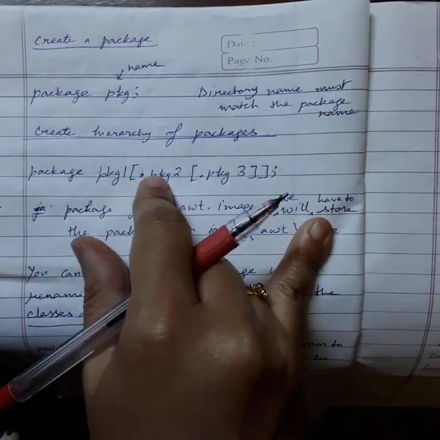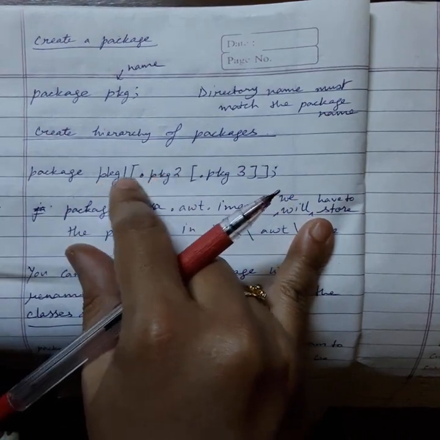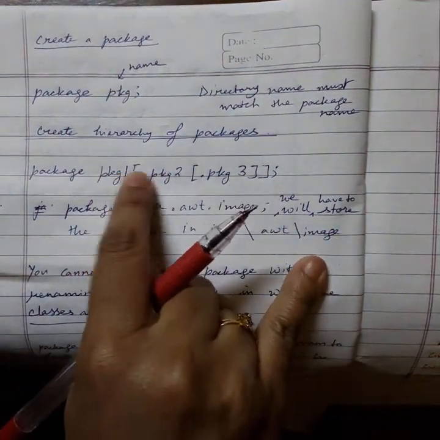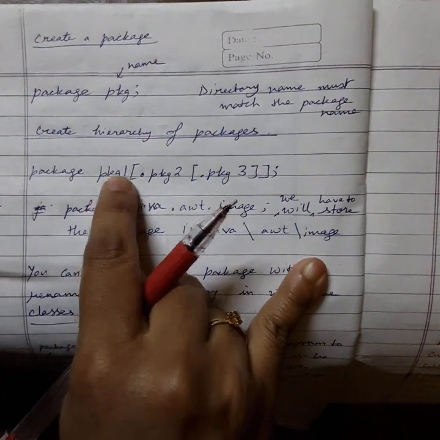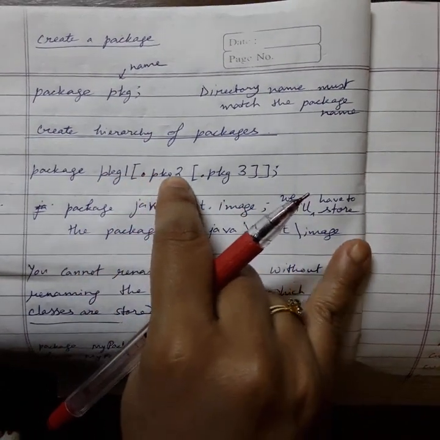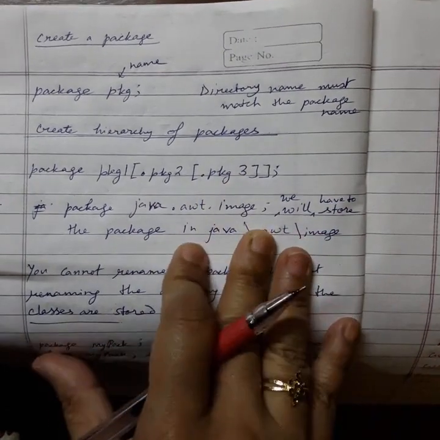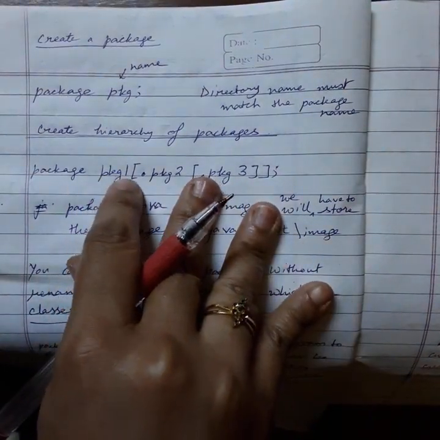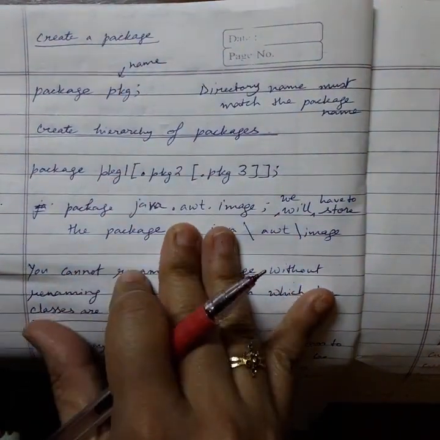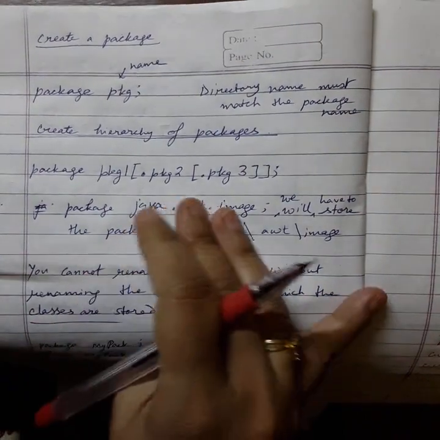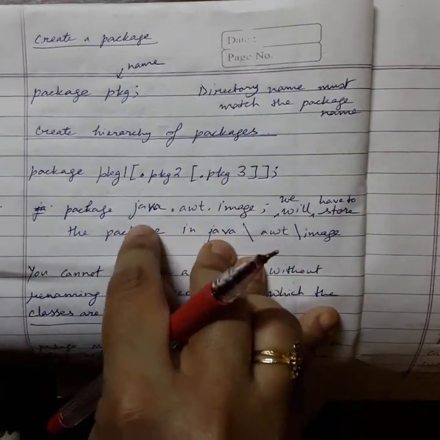This is how we create a series of folders. You need to create a folder pkg1. Inside that you need to create a folder pkg2. Then inside that pkg3, like that. In Java, this pkg1 is in the Java folder. So that is how you create a hierarchy of packages.